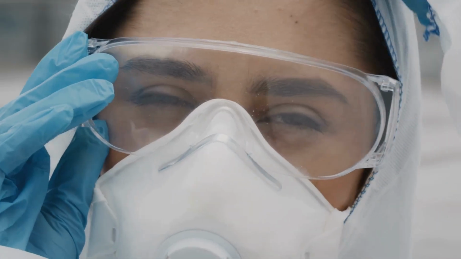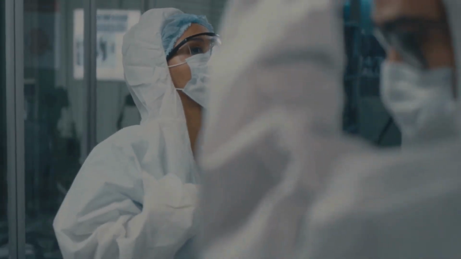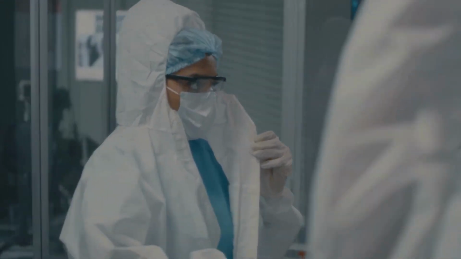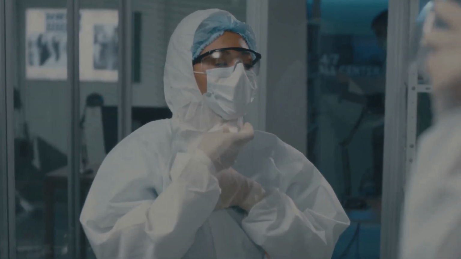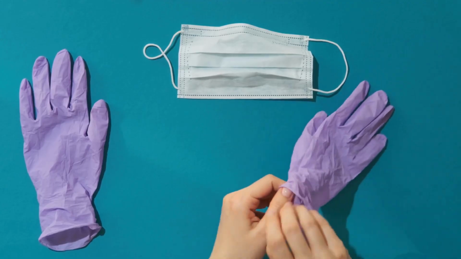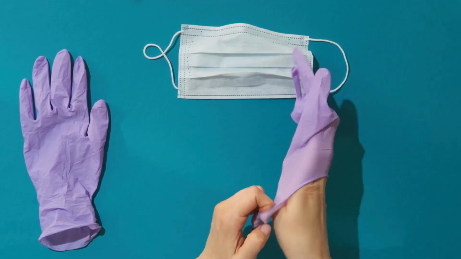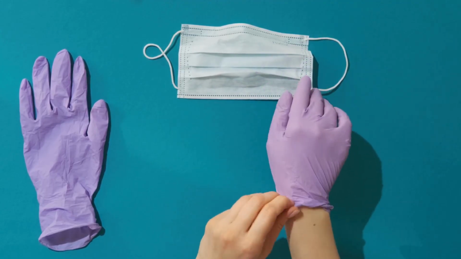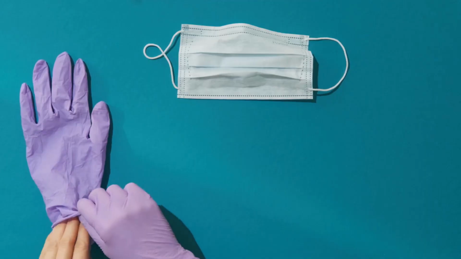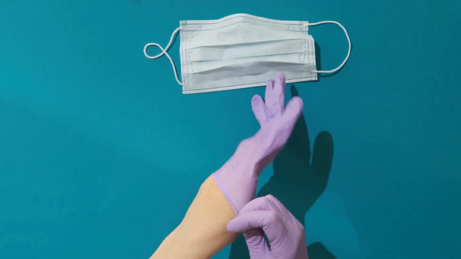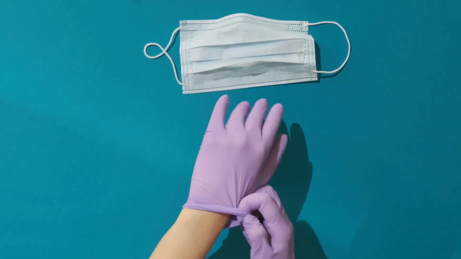Removing PPE, doffing. Removing PPE is often the most hazardous part of the process because the outer surfaces may be contaminated. Gloves must be removed first. Pinch the outside of one glove at the wrist, peel it off, and hold it in your gloved hand. Slide your ungloved finger under the wrist of the remaining glove to peel it off without touching the outside surface.